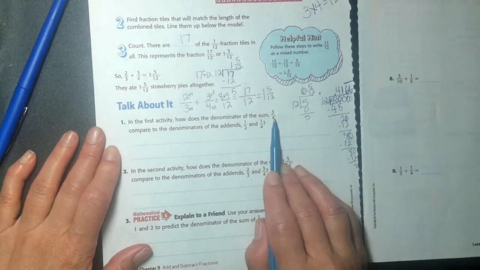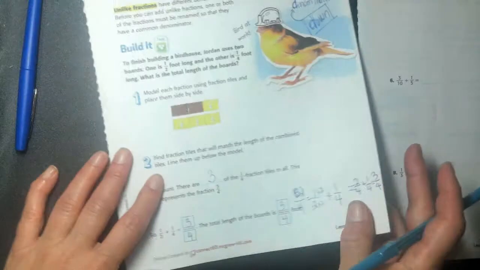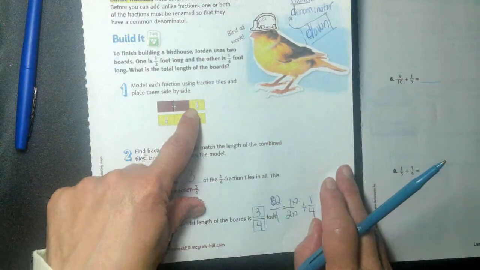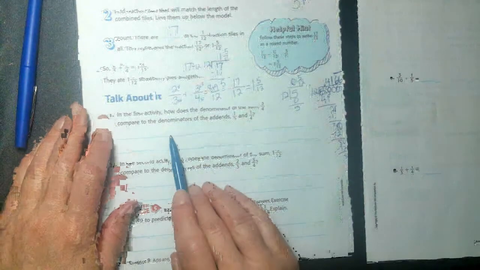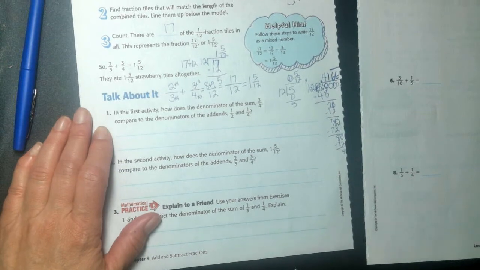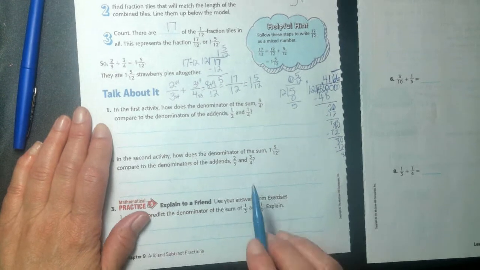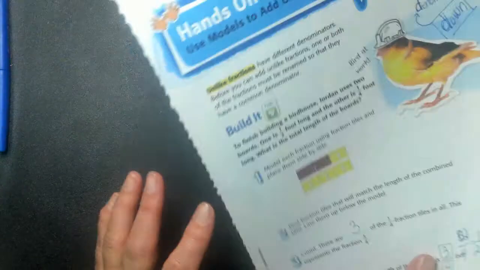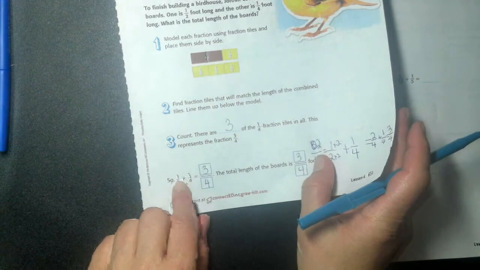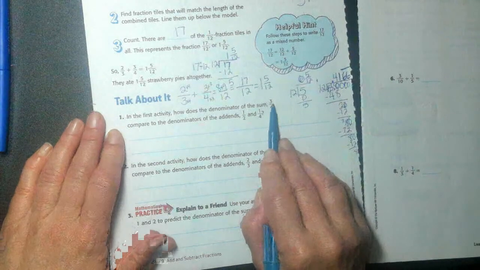I did 3/4. And they were asking about activity 1, which we did over here on the other side. We compared halves and fourths. So how does the denominator compare to the denominators? These are the addends, and I was adding these two numbers together. I got my sum, my total. There's one addend, there's another addend, there's my sum or my total. They want to know about these two addends and my sum. How does it compare?